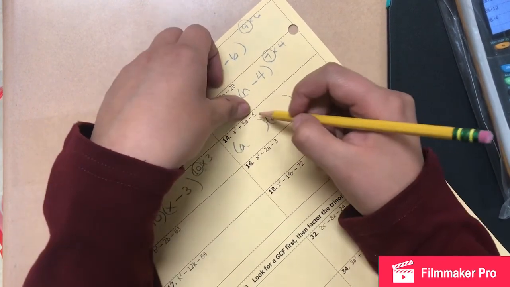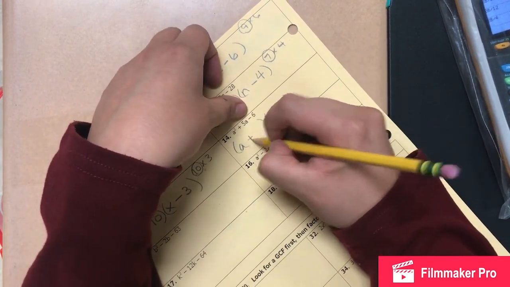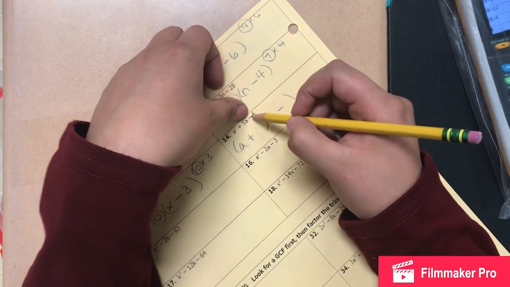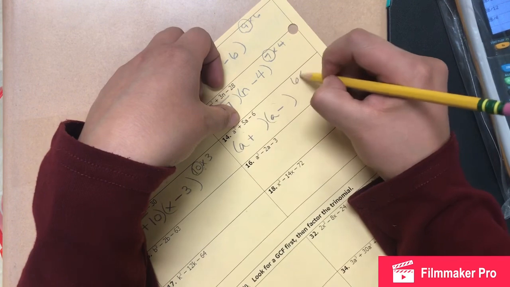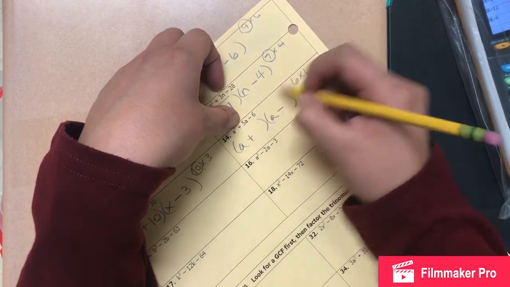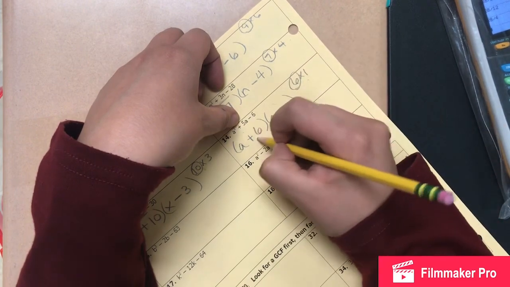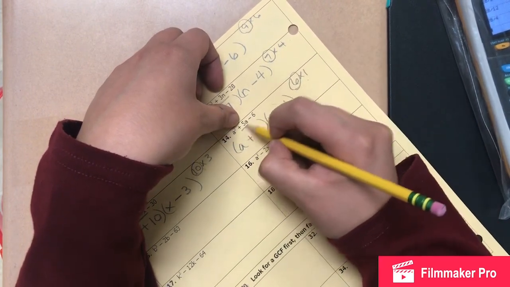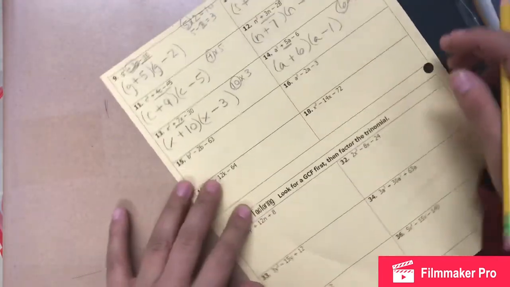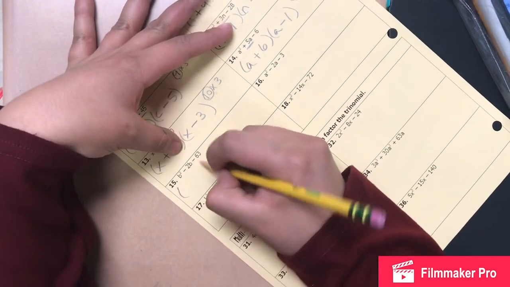Okay, since C is negative, I'm going to do plus minus, and I'm going to read it backwards. Multiplies to get 6, but subtracts to get 5. That comes to mind as 6 times 1 because 6 minus 1 is 5. Since 6 is bigger, we're going to put it with the positive because B is positive. Not because the bigger number always goes with positive, so be careful. Okay, let's change it up. So this is where we're going to see some different ones.